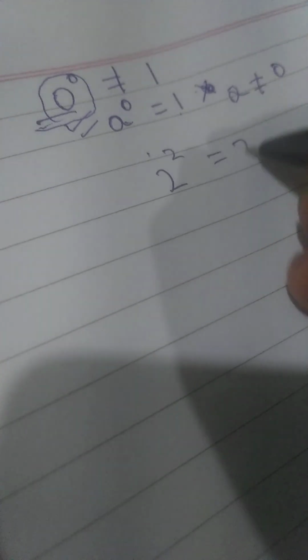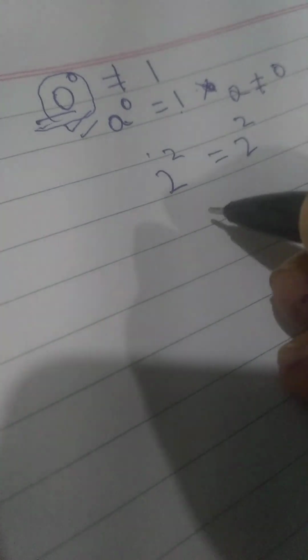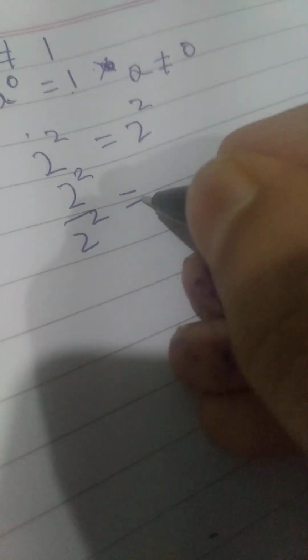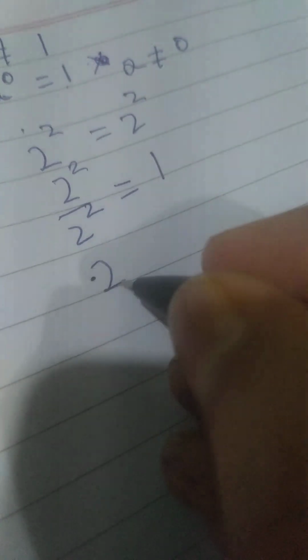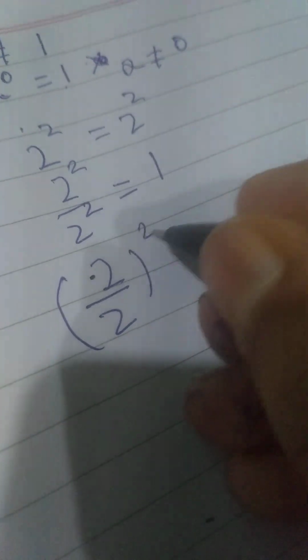2 squared is equal to 2 squared, because both of them are 4, so we can write 2 squared by 2 squared is equal to 1. I just did cross multiplication, so we can write this as (2 by 2) whole squared equals 1.